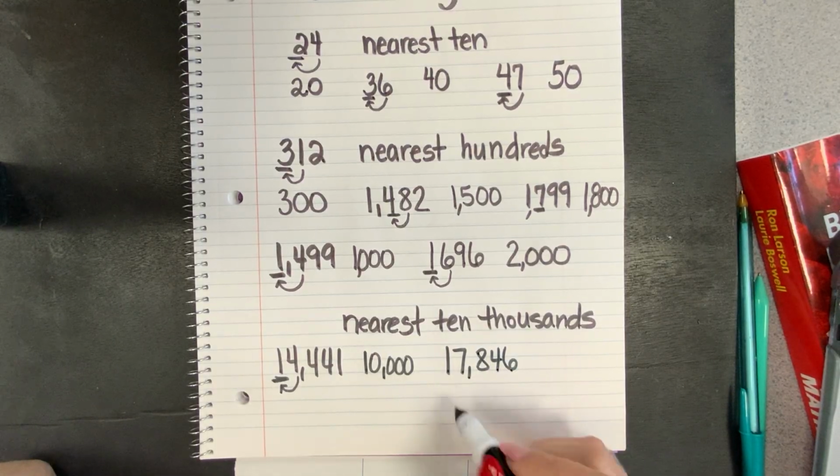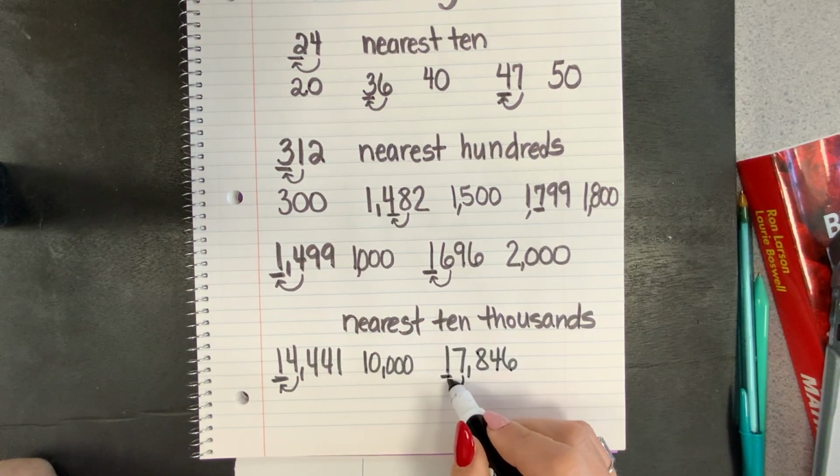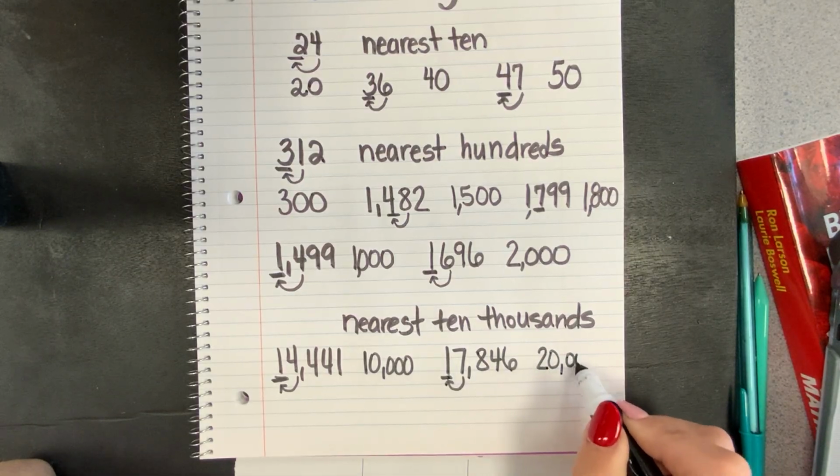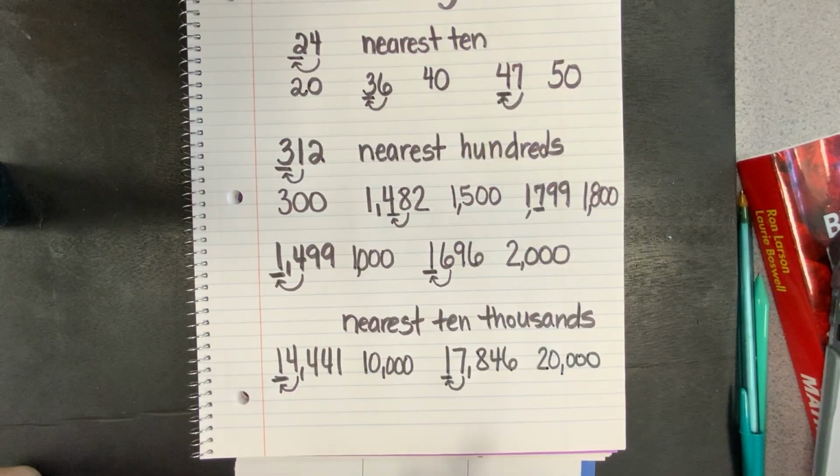Now you try 17,846. Okay. 5 or more. We're going to add one more. That 1 now will become a 2, and that is 20,000.